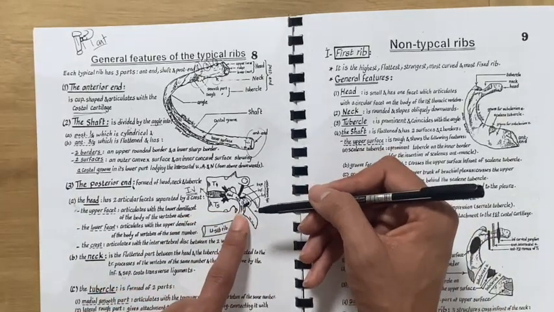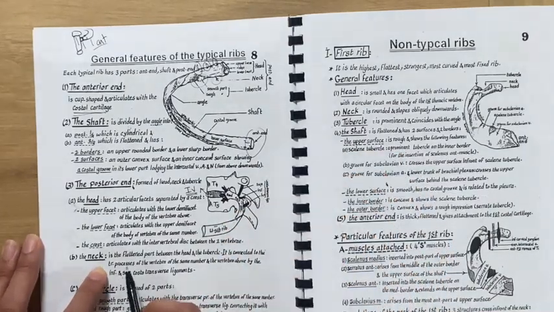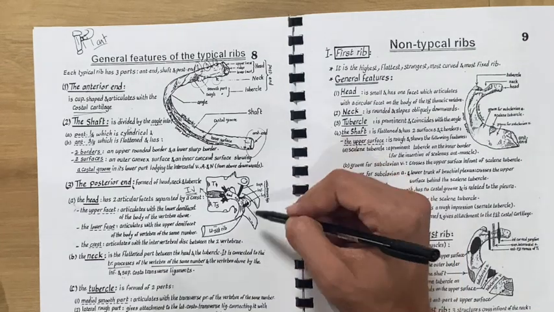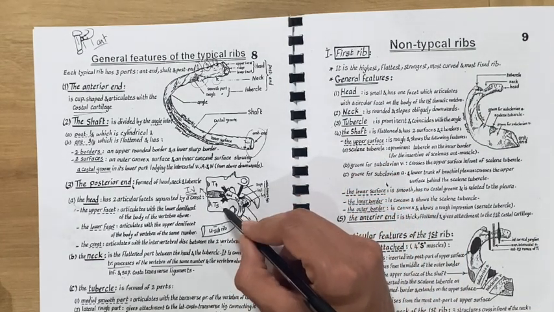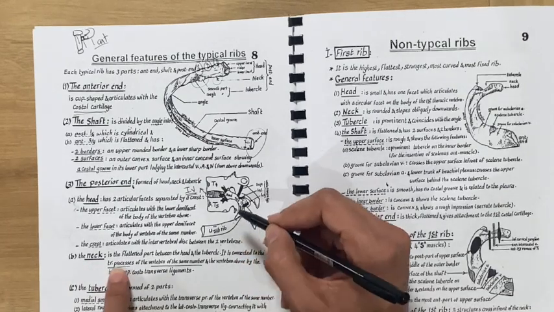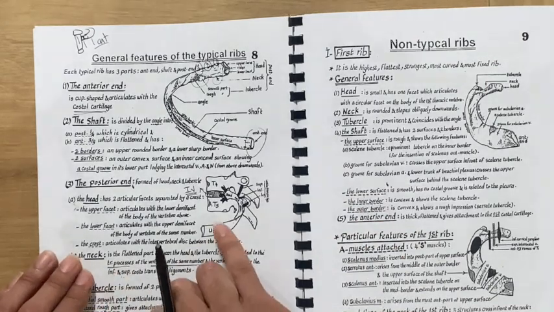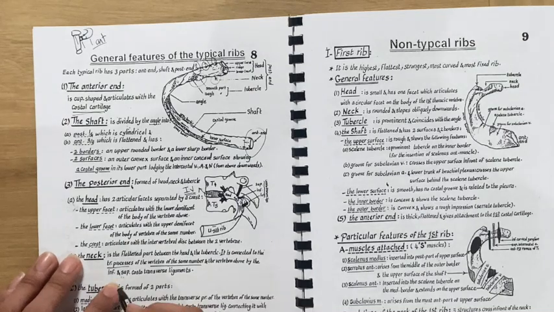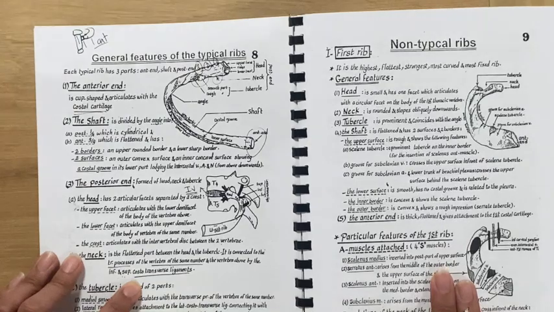Now, the neck is connected to the transverse process of the vertebrae of the same number. Remember, so if this is rib number 5, T5 transverse process connects to the neck of this rib by ligaments called costotransverse ligaments. Okay.